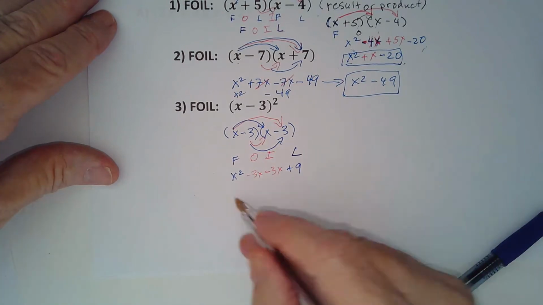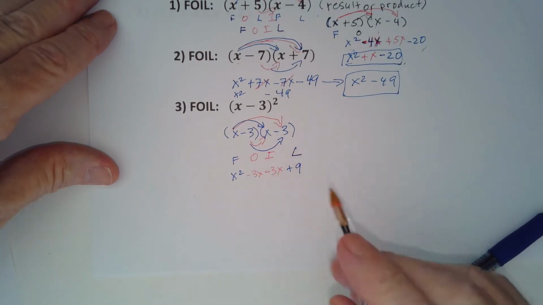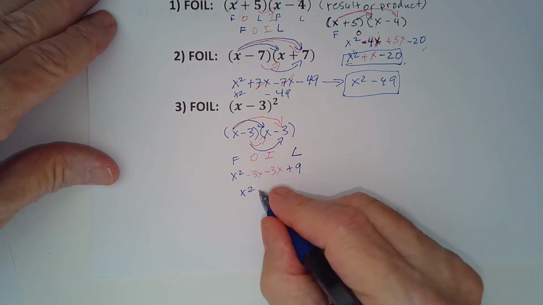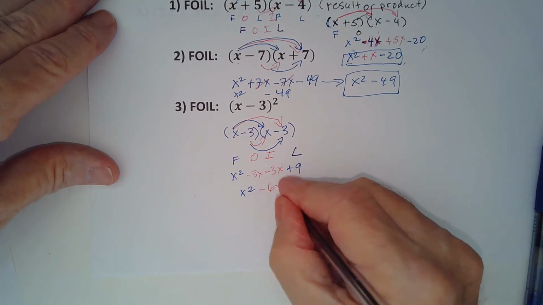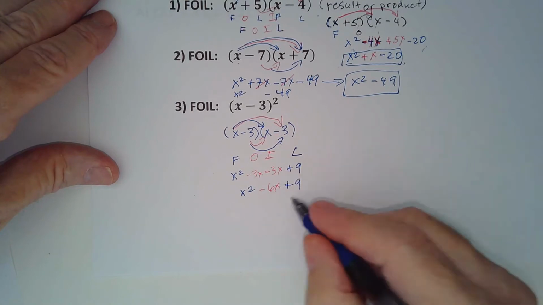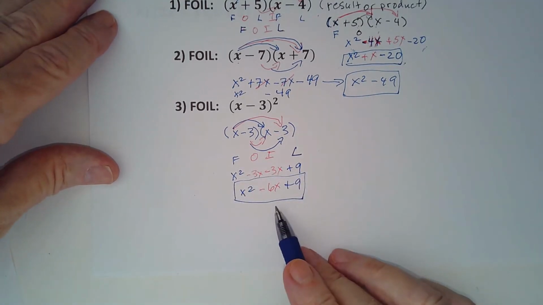Okay, so then again, you always add together the outer and the inner, and you get negative 6x there. So x squared minus 6x plus 9. Okay, so there is your foiled trinomial.